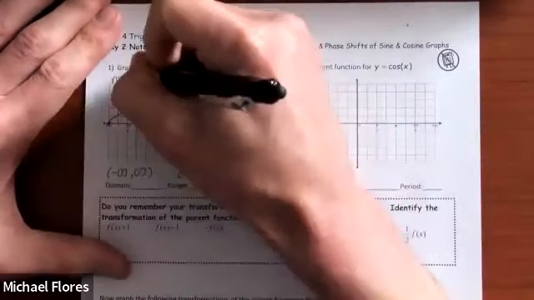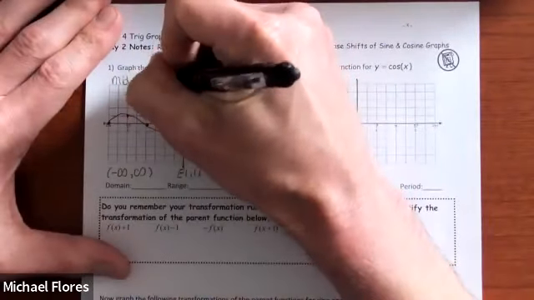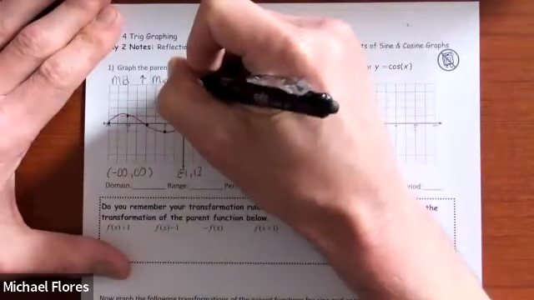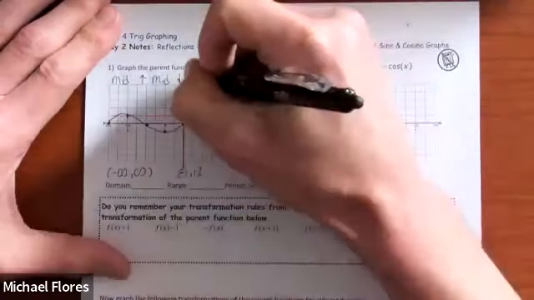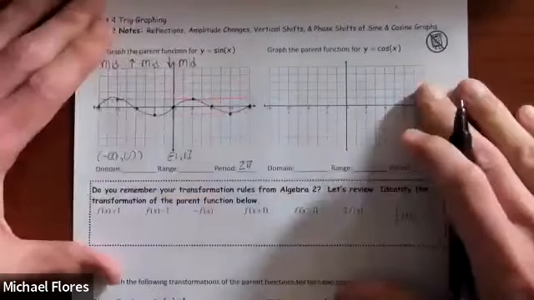then we go top, middle, top, and we go back to the middle, then we go bottom, and then back to the middle. And that will repeat over and over and over again.